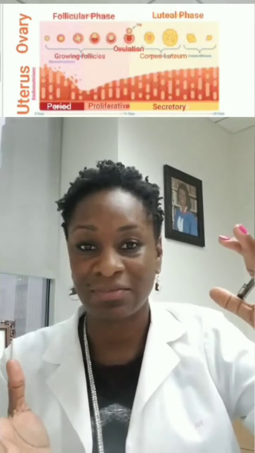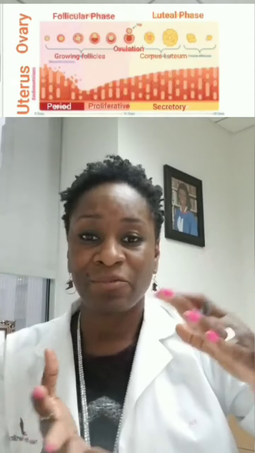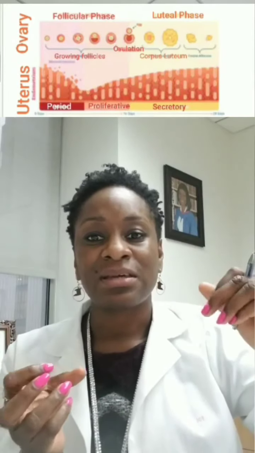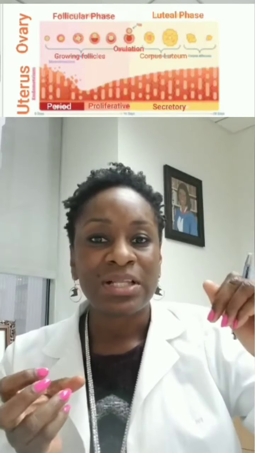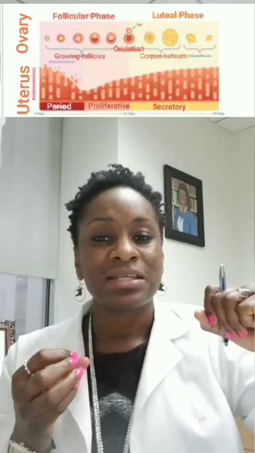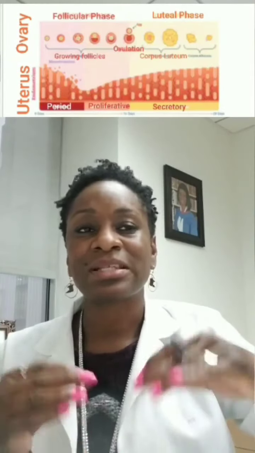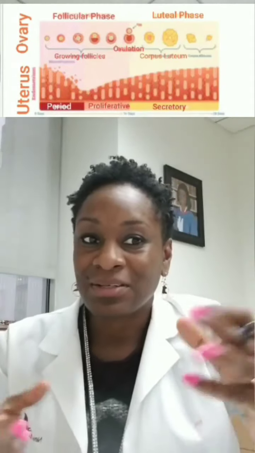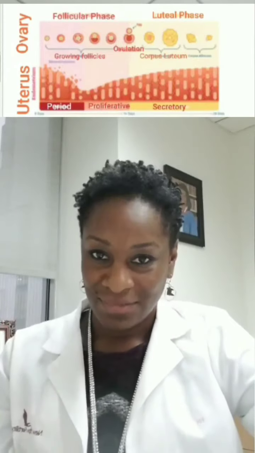It's thick, thickened from the proliferative phase before, but now it's secreting glycogen storage granules, so if the embryo implants, it has a lot of nutrition around it. It's also secreting prostaglandins. If you do get pregnant, the secretion of prostaglandins decreases. If you don't get pregnant, guess what the prostaglandins do? They cause the uterus to contract, and you get your period. So it starts all over again.